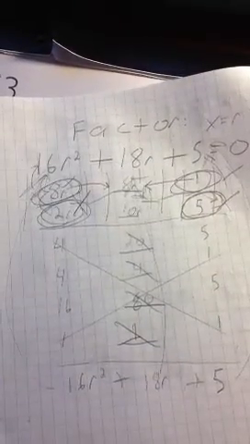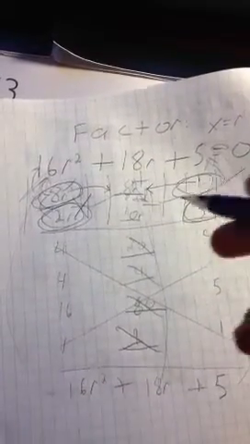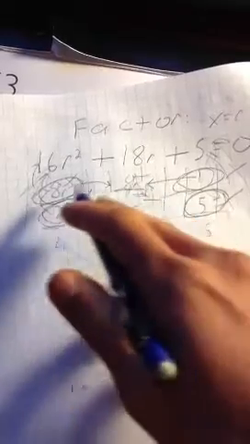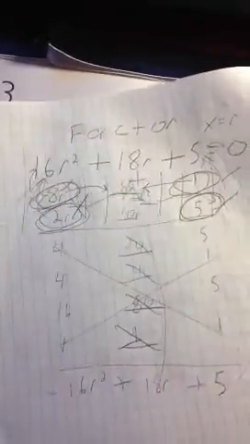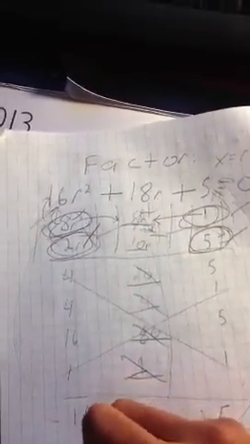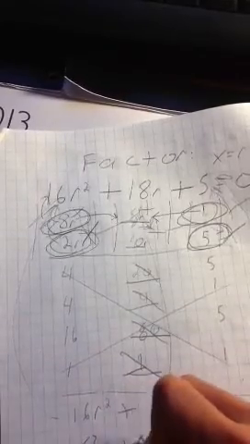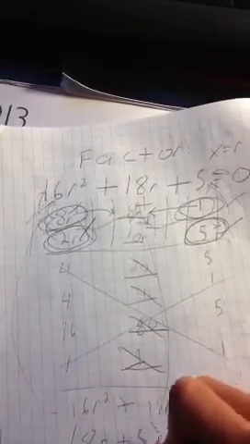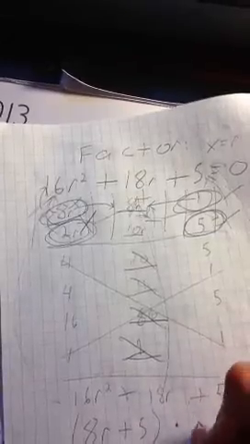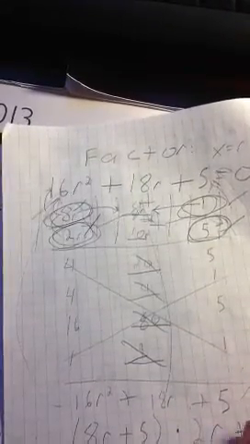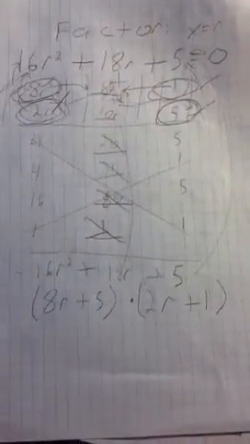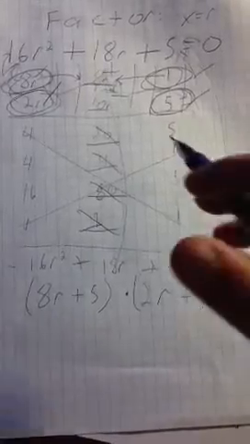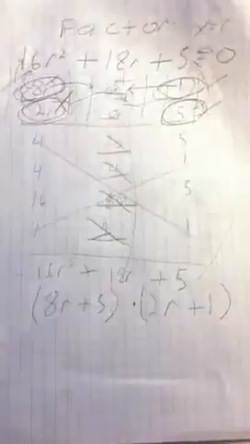What we're going to do is a cross, you could say cross addition. We would come up with 8r plus 5 times 2r plus 1. That is how factoring works. So we came up with 16r squared plus 18r plus 5 equals 0.